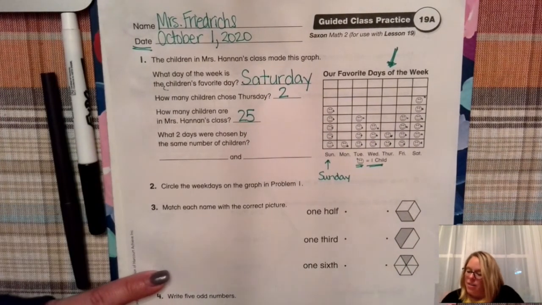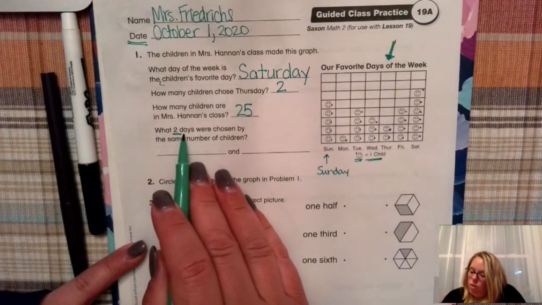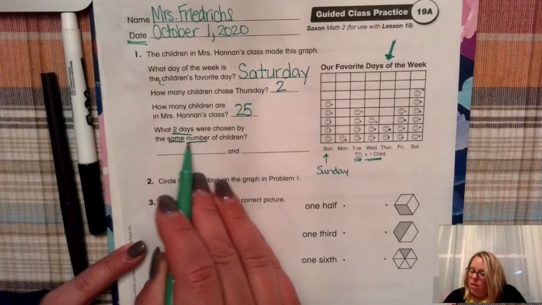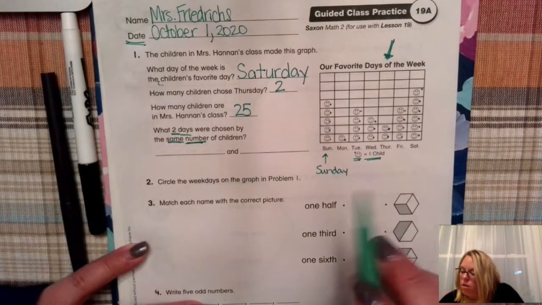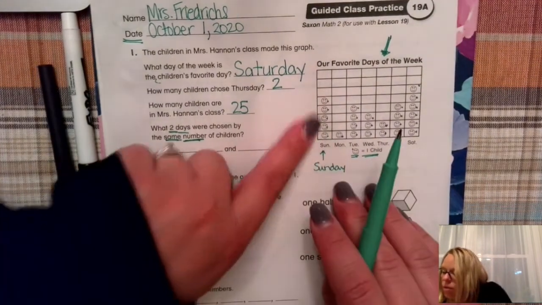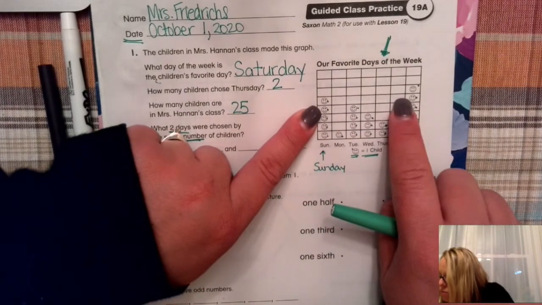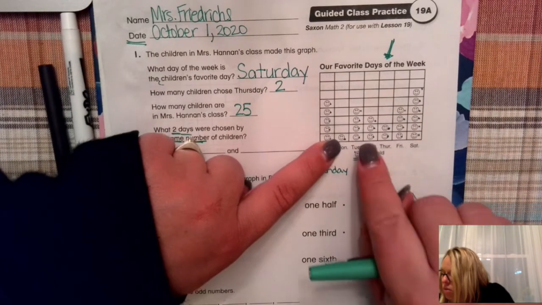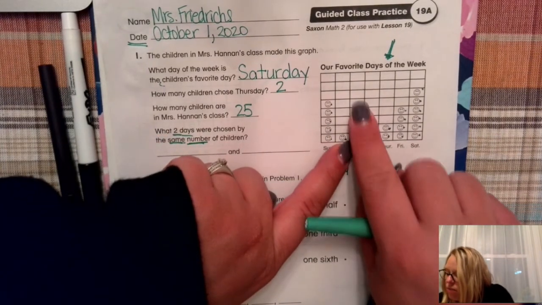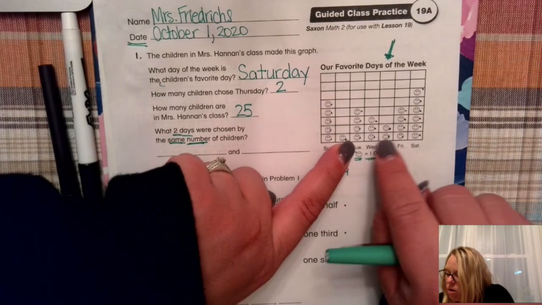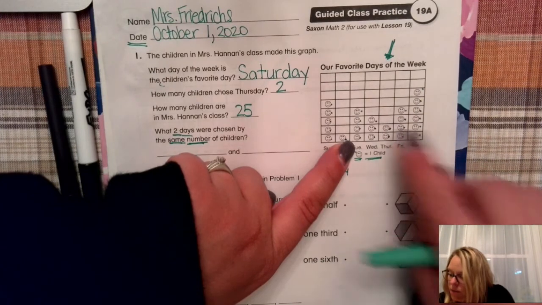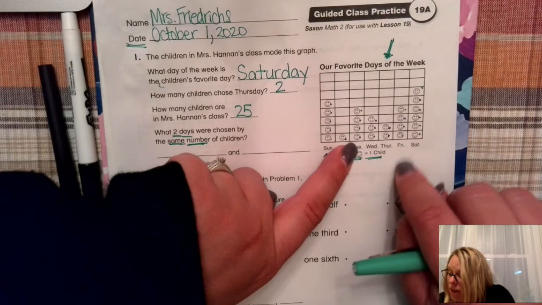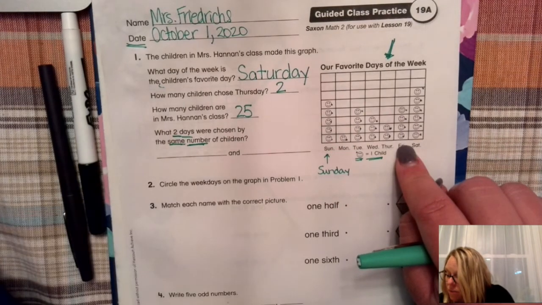And then it says, what 2 days were chosen by the same number of children? Well, does Sunday have another one that's even with it? Nope. How about Monday? There's only one. Is there another one that has only one? How about Tuesday? Tuesday has 4. Is there another one that has 4? Wednesday has 3. Thursday has 2. Friday has 1, 2, 3. So Tuesday and Friday have the same number of children.